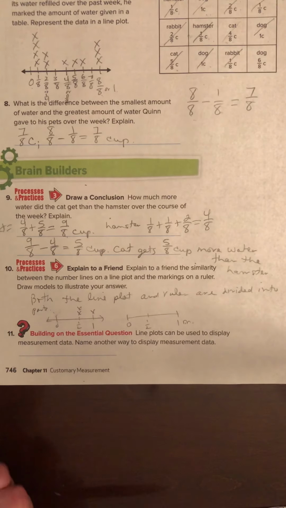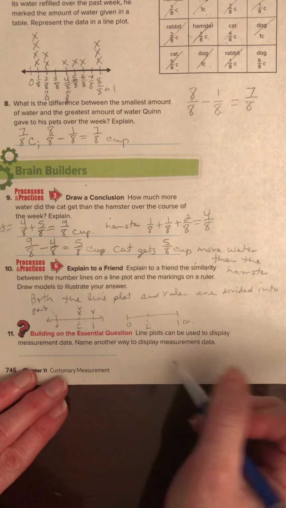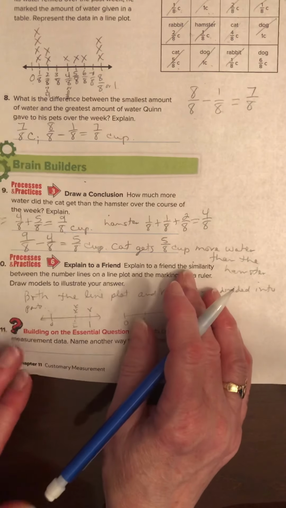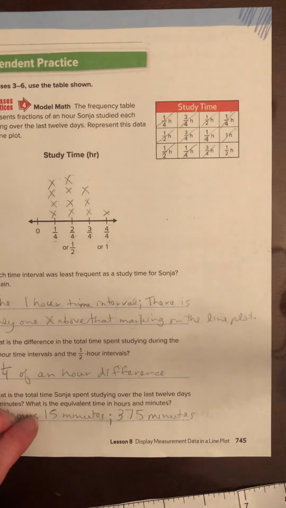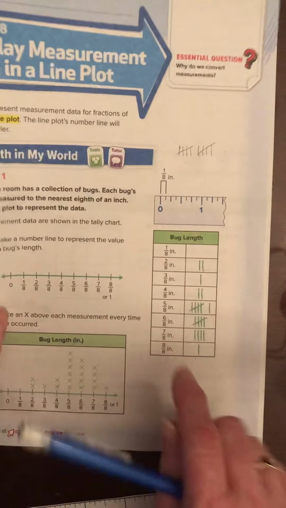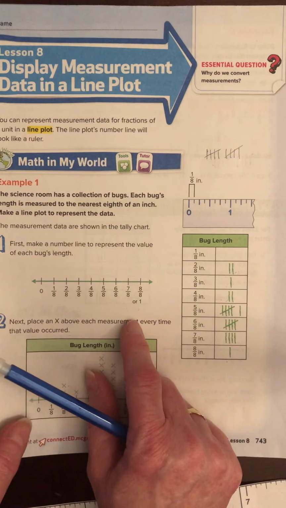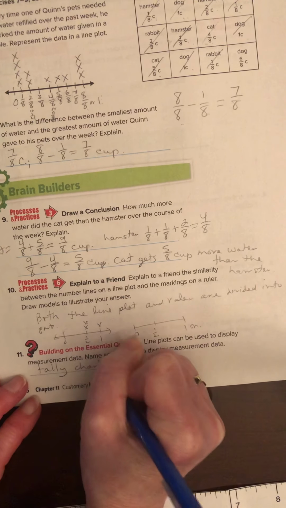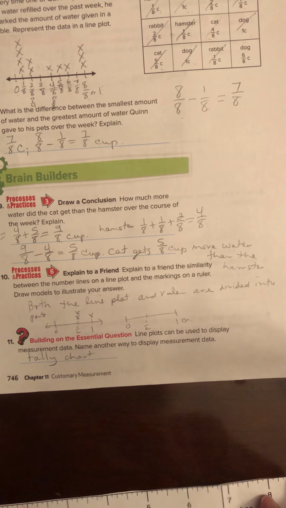Finally, it says line plots can be used to display measurement data. Name another way to display measurement data. In the past, you probably have done pie charts and bar graphs, but what did we do at the very beginning of the lesson? Let's just write this down. What do we call this? We said this was a tally chart. So let's just write that. Another way to do it is a tally chart. And that, my friends, is the end of this lesson.